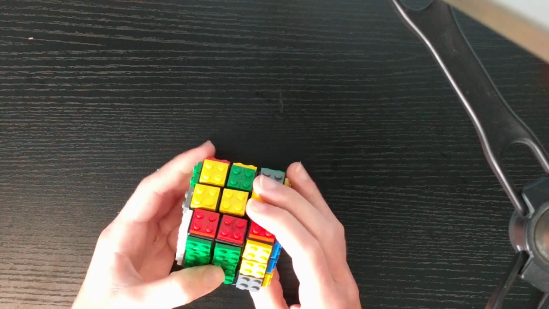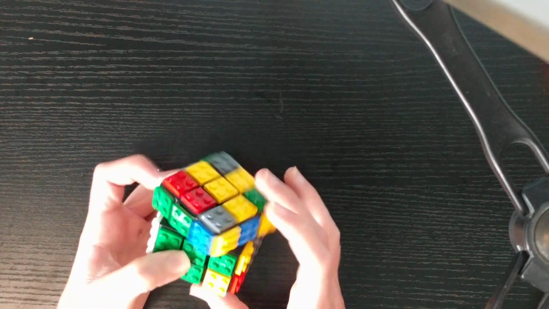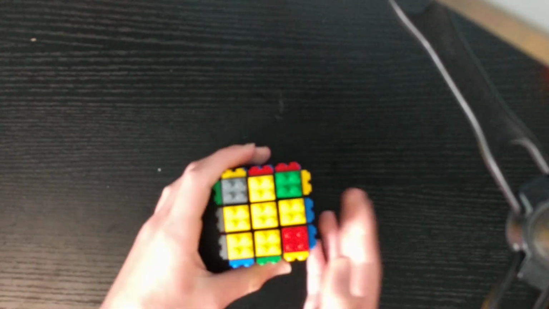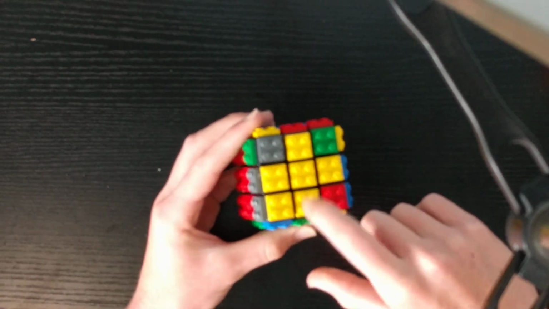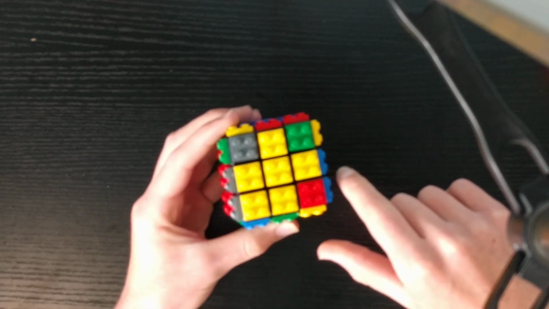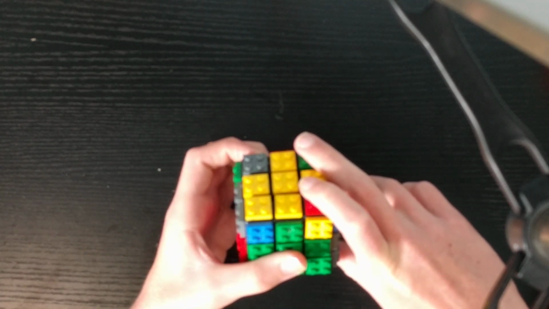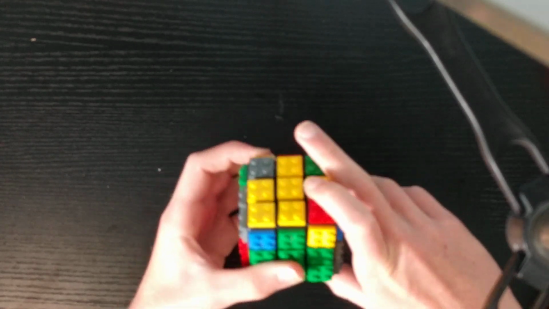So you will already know, once you get the line or the L, the algorithms for those. That is the first step of 2-look. The second step of 2-look is knowing all the cases for the cross. I don't know 1-look OLL, but I know 2-look OLL. So, you need to know all the cases for the cross.